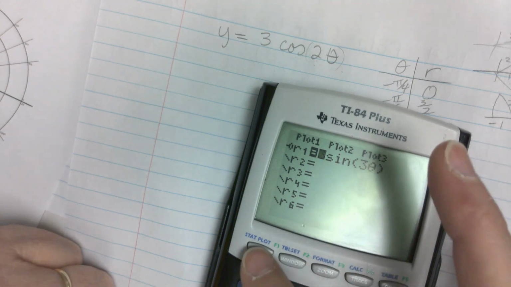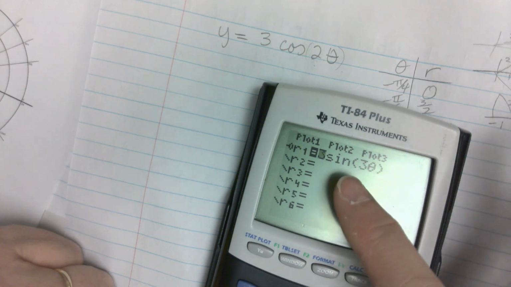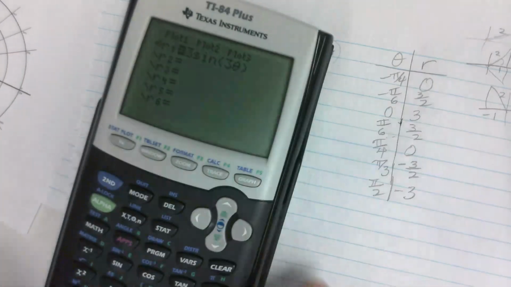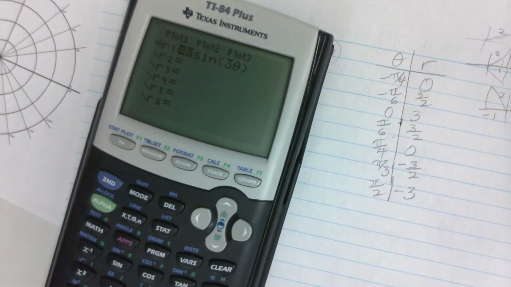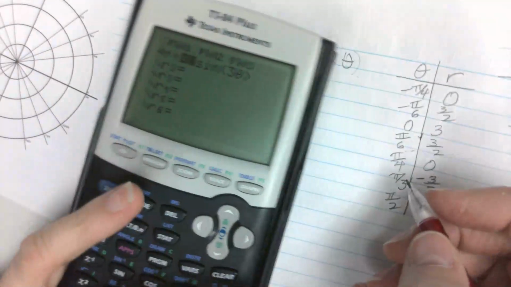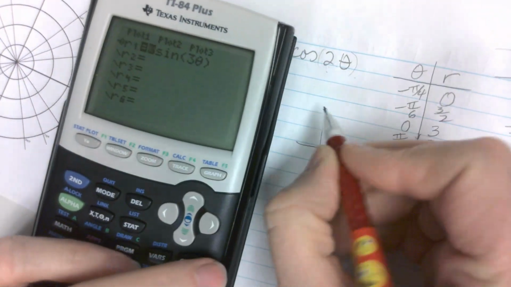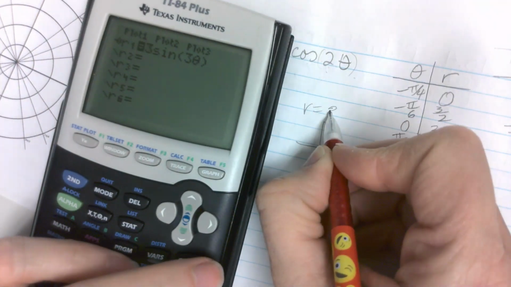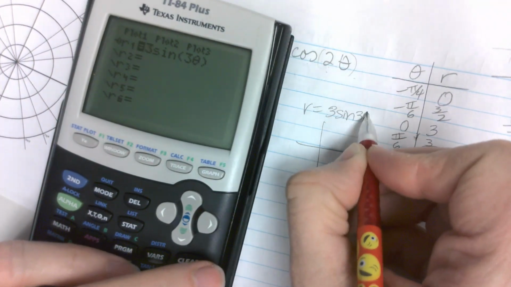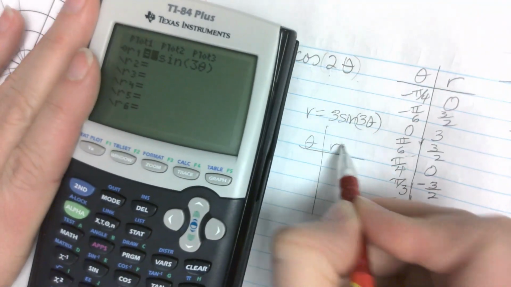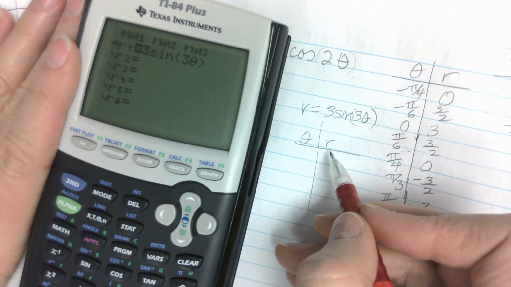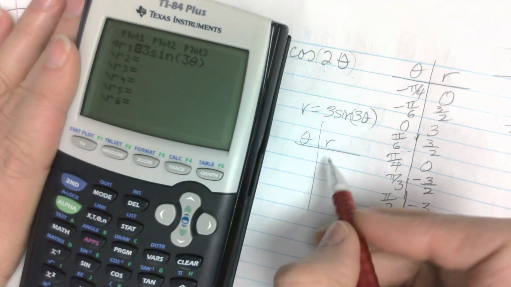Like, if I'm making my little table for this one, because you may have to do it without a calculator at times. R equals 3 sine 3 theta. How long will it take to get around the whole thing?